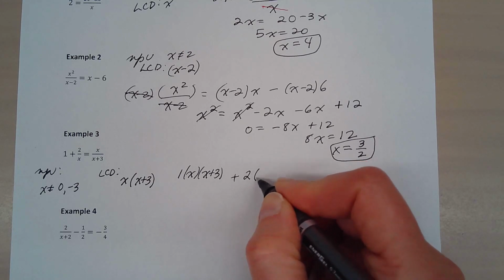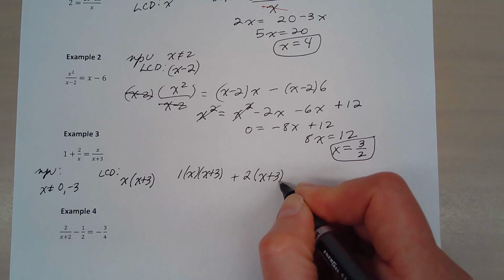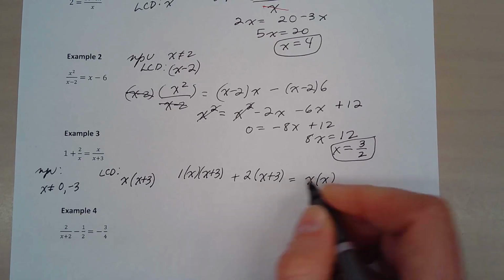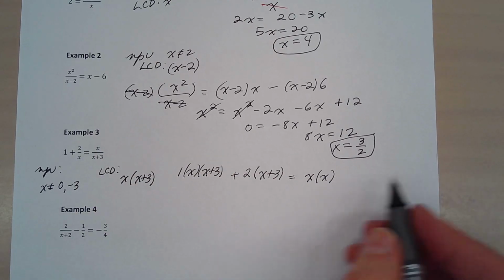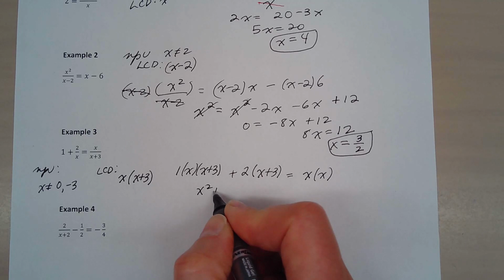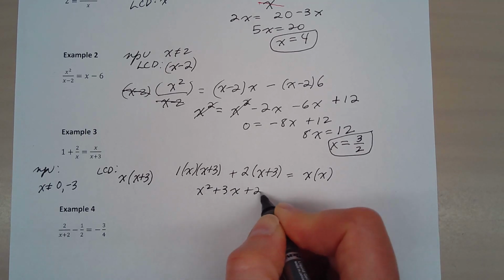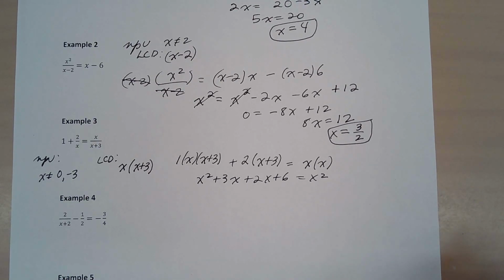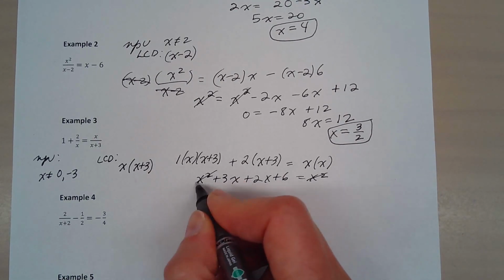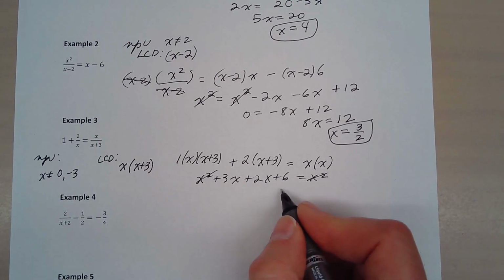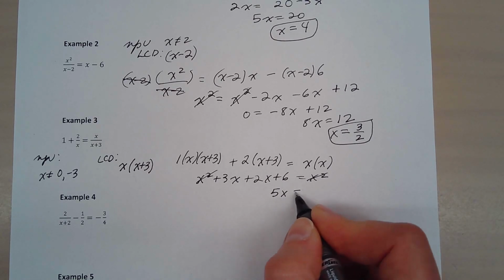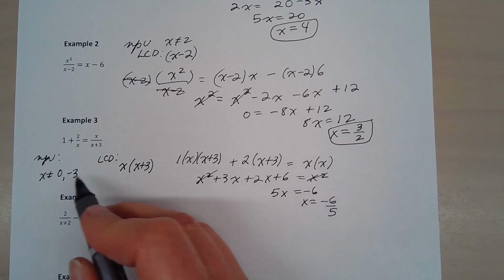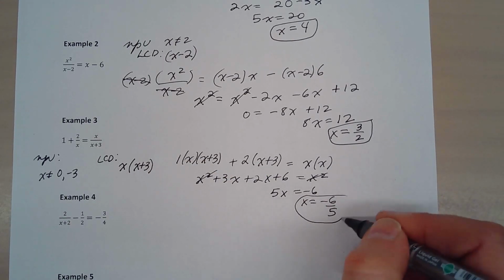That leaves me with just 2 times x plus 3, agreed? And then my last term, I'll just get an x times an x, right? Because the x plus 3's will cancel. So here I get x squared plus 3x plus 2x plus 6 equals x squared. Another kind of nice one for us because the x squareds cancel, so we don't have to deal with the quadratic. I get 5x equals negative 6, x equals negative 6 over 5. That's not one of my non-permissibles, so the answer is good.